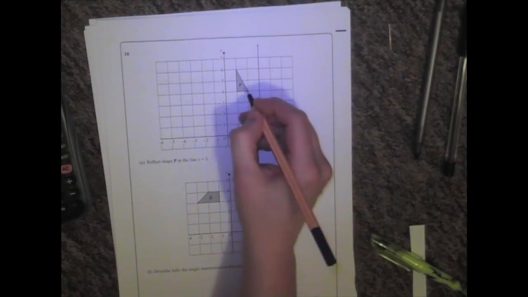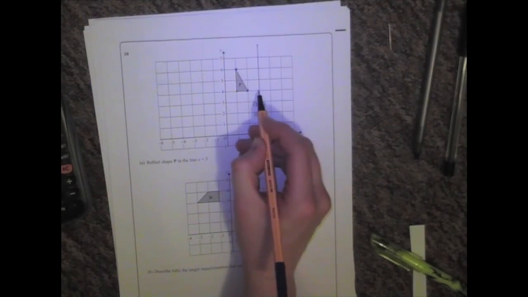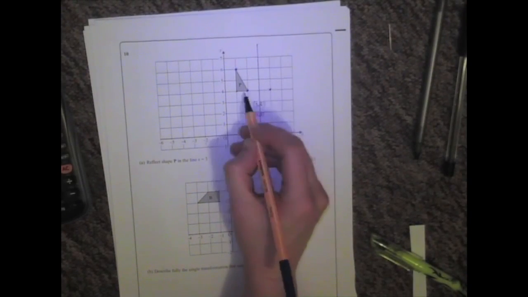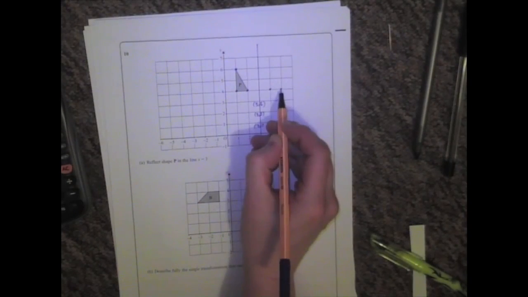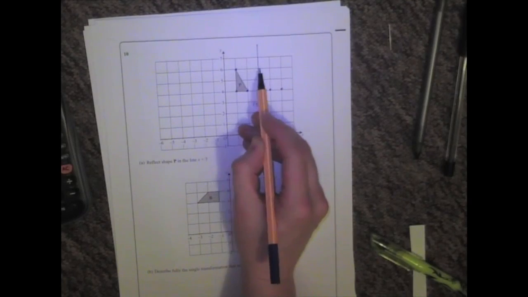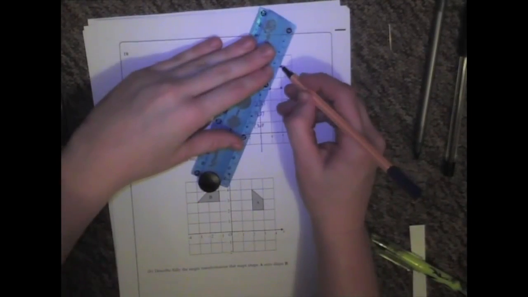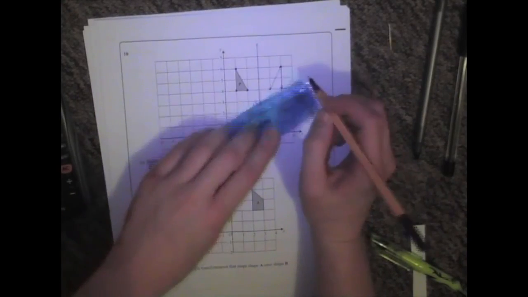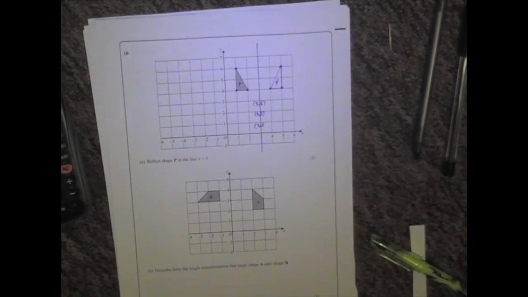So I take each point or corner of the shape and I'm going to count along to the mirror line and beyond. So I've got a 1 square gap there, so I'm going to go 1 square away on the other side. Then I've got a 2 from this point, so this is going to be 1, 2 away. The top point is 2 away, so it's going to be 2 away here as well. Join up the gaps. I'm going to mark that as the reflection of P.